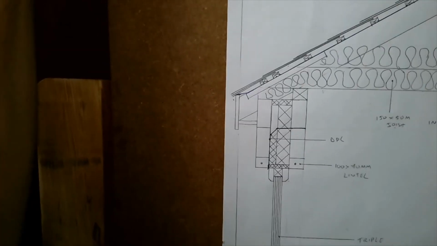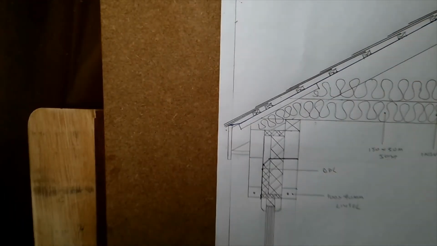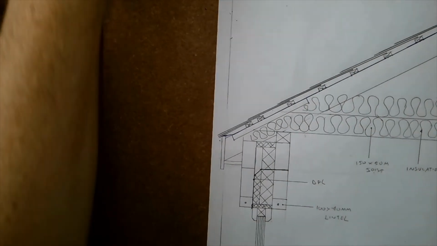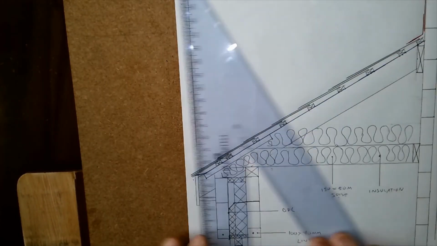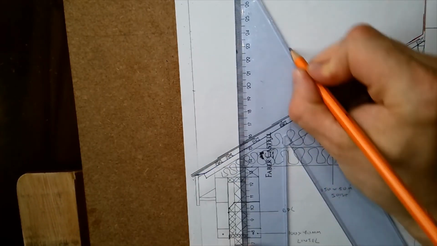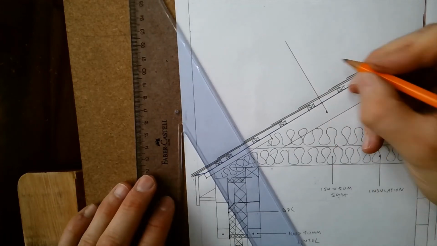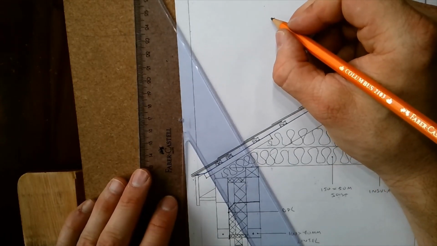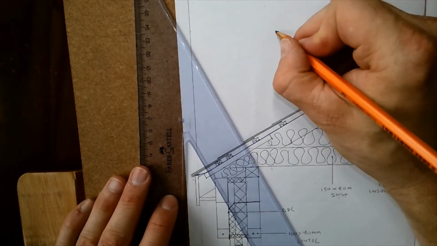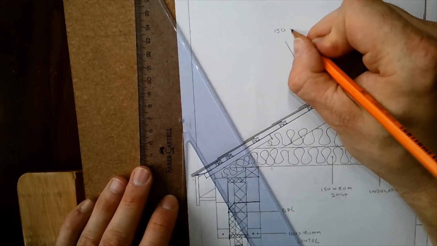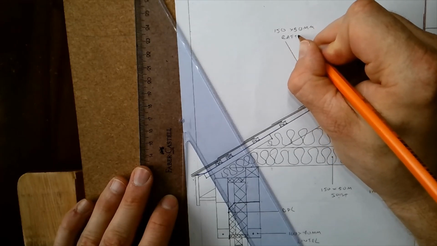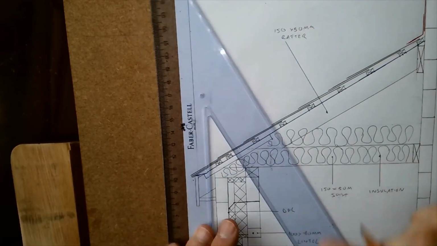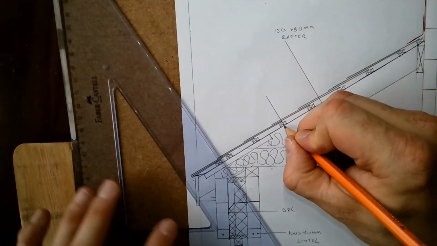Now we'll just use this space up here to label the other roofing members, so the rafters and so on. So we will come out here at a 60-degree angle. And I'm going to do 150mm by 50mm rafter. 150 by 50mm rafter. 50 by 25mm batten.